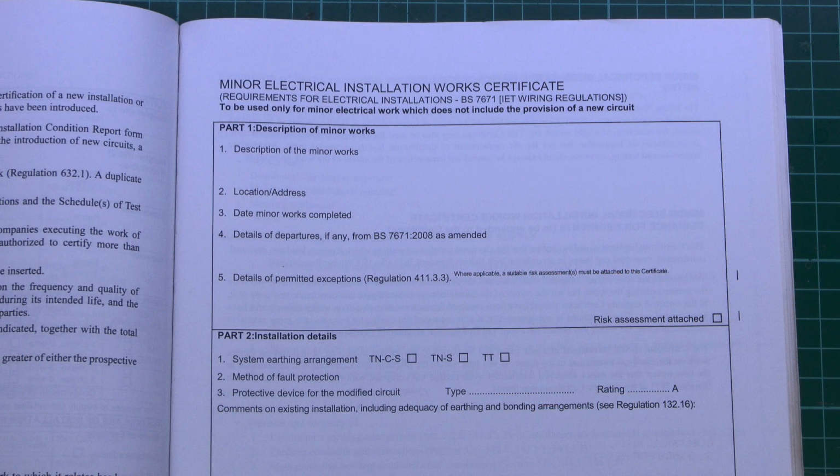Now the first certificate, probably the most commonly used, is the Minor Electrical Installation Work Certificate, or just Minor Work Certificate. And we can see the example here in the regulations. And as it says at the top there, it's to be used only for minor electrical work, which does not include the provision of a new circuit. So this is pretty much anything that is not a whole new circuit.